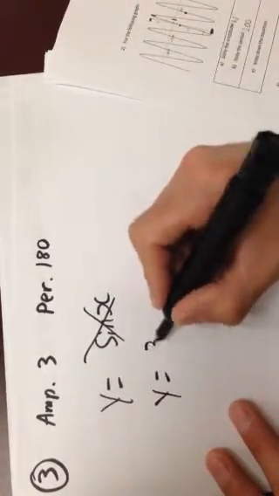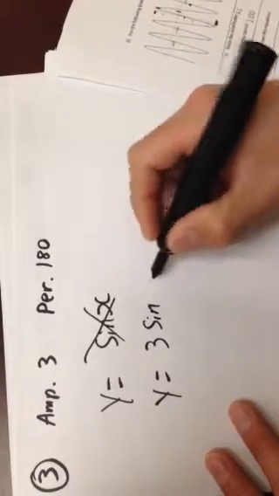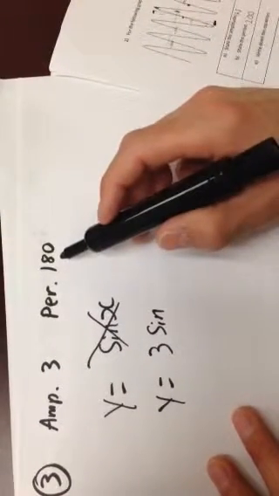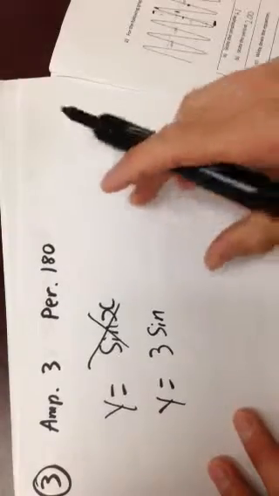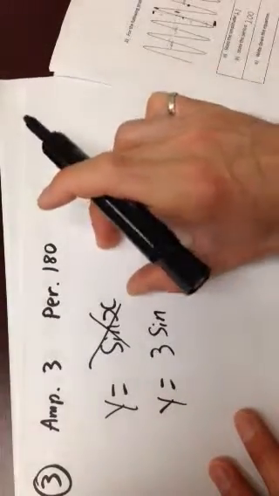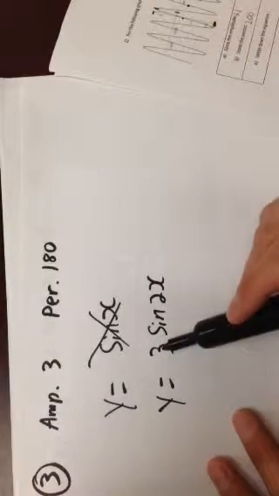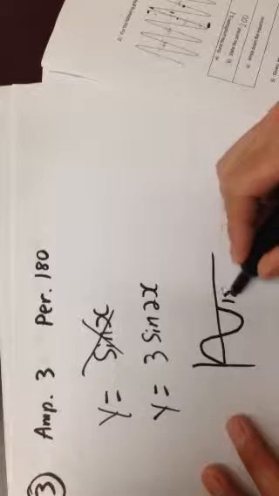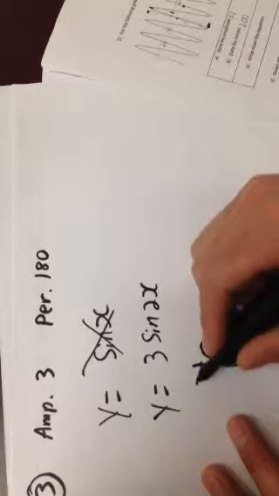To give it an amplitude of 3, we just simply multiply it by 3. To make the period 180 degrees, we have to take its default period of 360 and divide it by 2. So I'm just going to put a 2 in front of the x right here. This has an amplitude of 3, and to find the period of this, we take 360, divide it by 2, gives us a period of 180 degrees. And that's going to look like the curve that you sketched, where the period is 180 and the amplitude is 3. So we go up to 3 and down to minus 3.